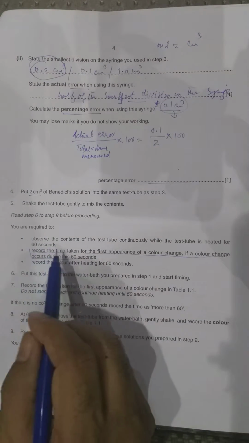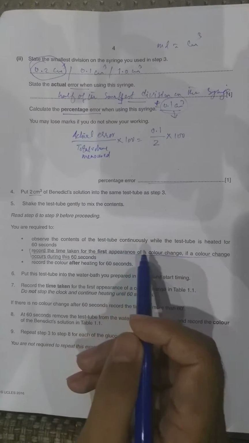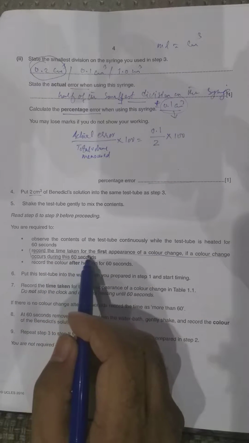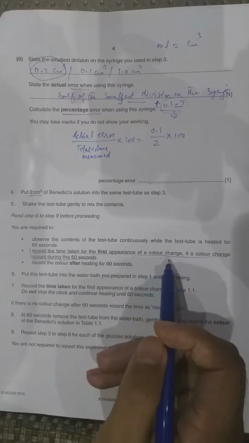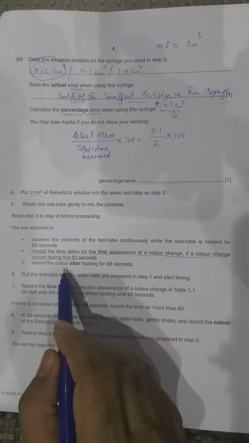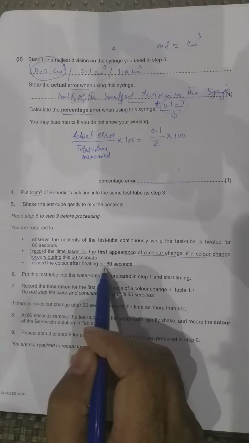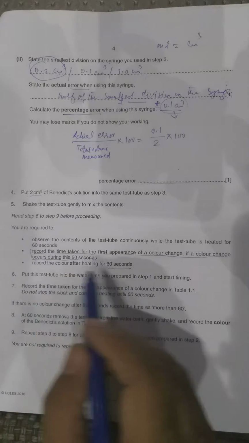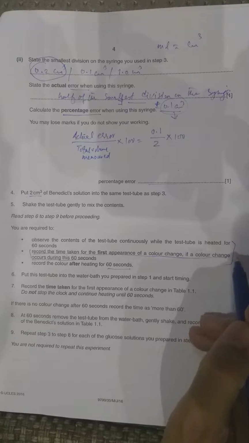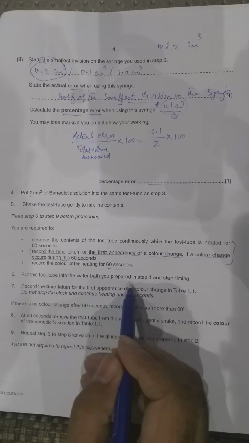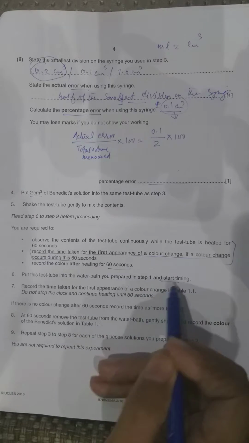You are required to observe the contents of the test tube continuously while the test tube is heated for 60 seconds. Record the time taken for the first appearance of color change. If color change occurs during this 60 seconds, record the color after heating for 60 seconds. This is what you have to measure. This is the dependent variable. Put this test tube into the water bath you prepared in step 1 and start timing.